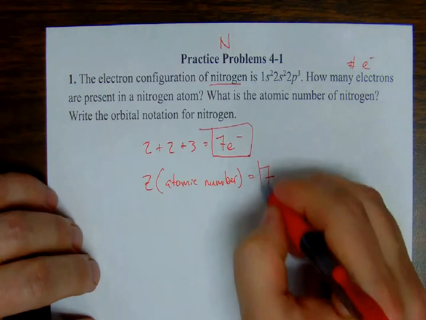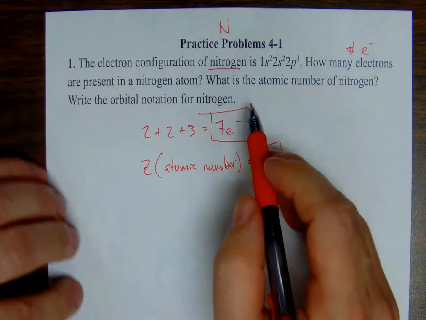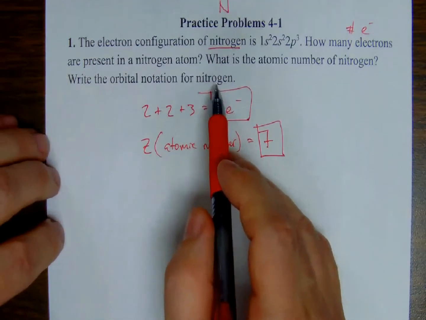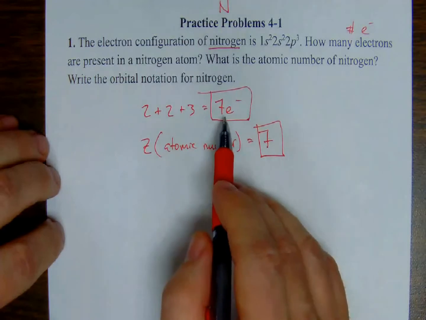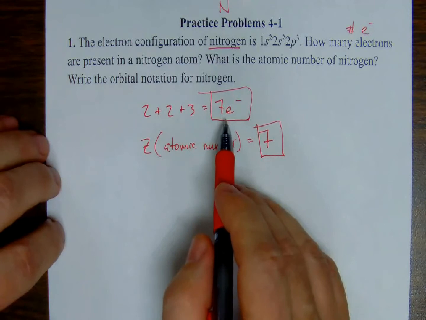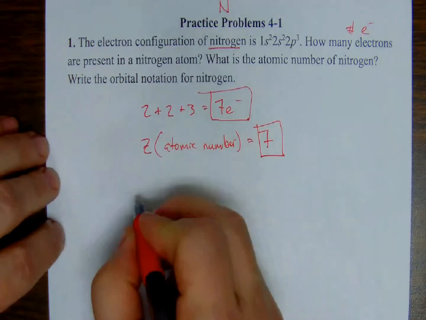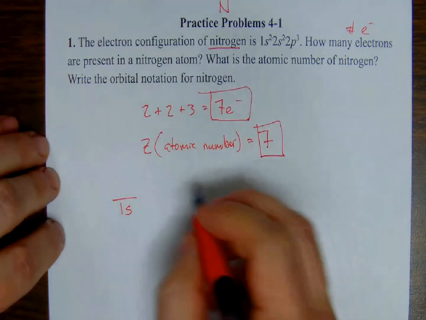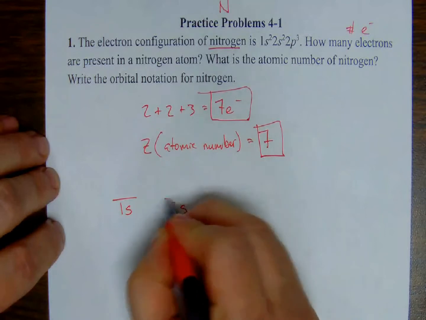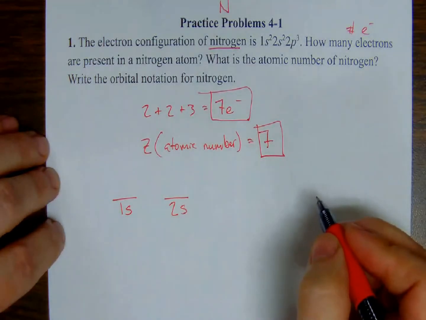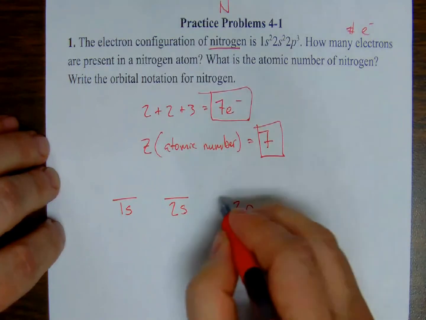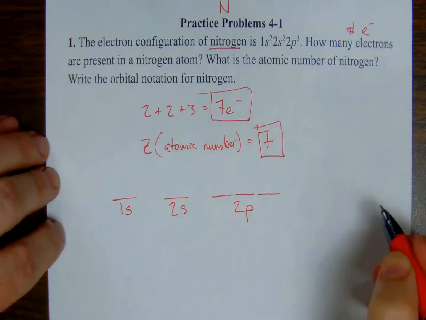Lastly, write the orbital notation for nitrogen. In terms of these electrons, we're going to have to deal with 7 of them. We're going to have to represent 7 electrons in this atom of nitrogen, but we're going to use the orbital notation. So in orbital notation, we're going to represent each orbital with lines, right? Horizontal lines. And the 2p sublevel has 3 orbitals.